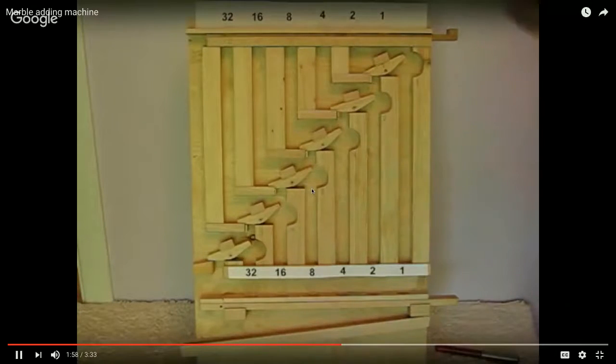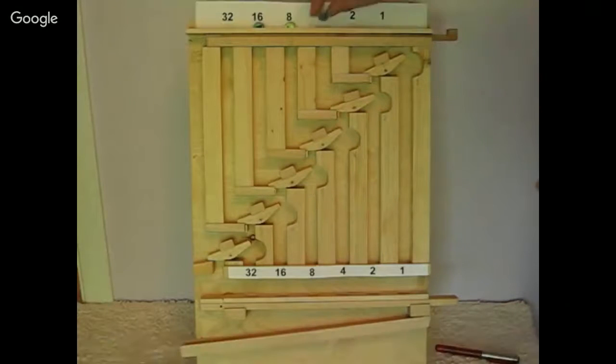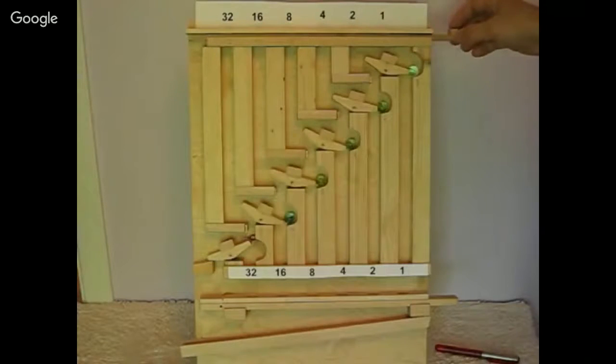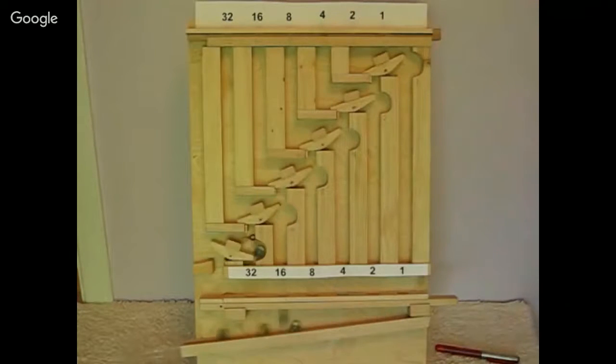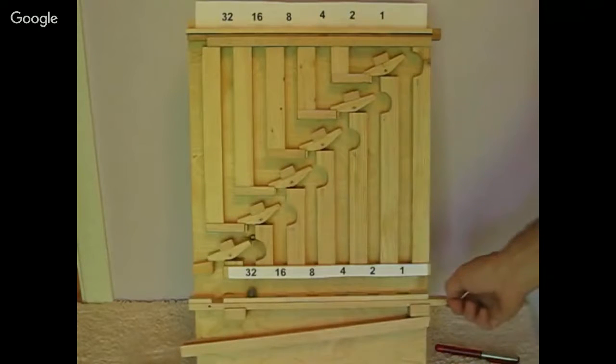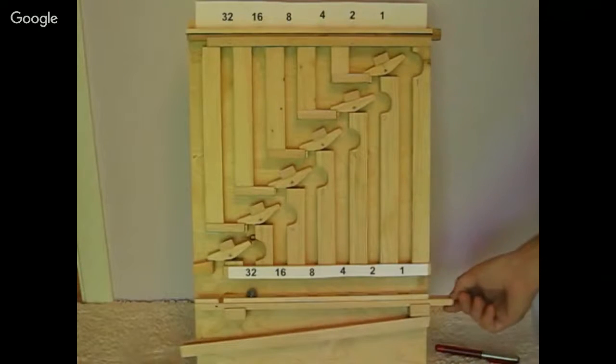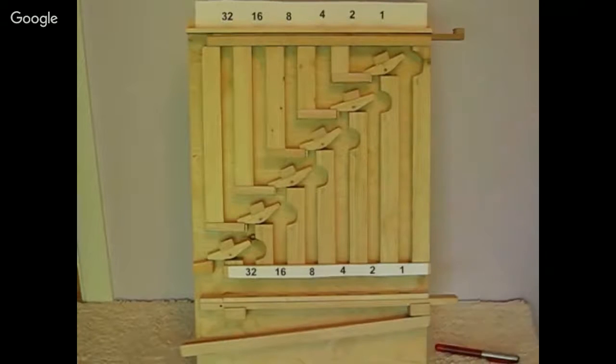For example, if we start with a number that has most of the bits set, in this case 31, which is 1 plus 2 plus 4 plus 8 plus 16. Now if you add 1 to that, that carries over to 32, so we get a whole cascading number. So add 1. That's crazy. Result is 32. The machine is fun to watch when a lot of marbles move all at once. For example, number 31 consists of a lot of bits set all at once.